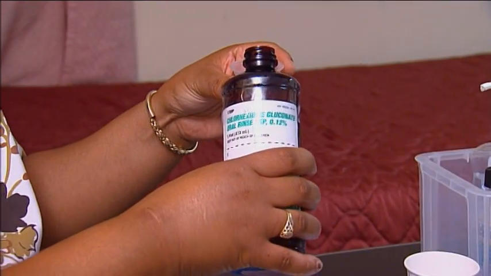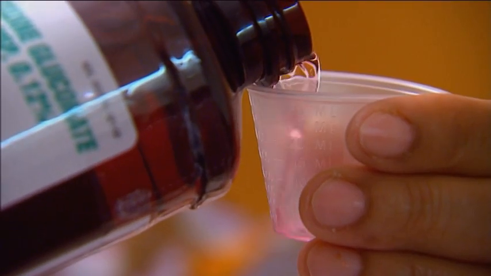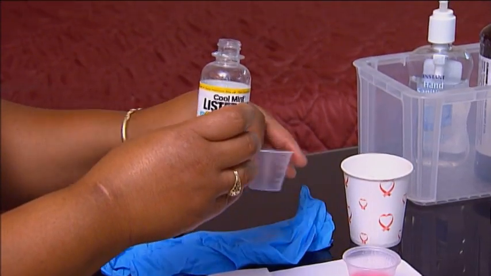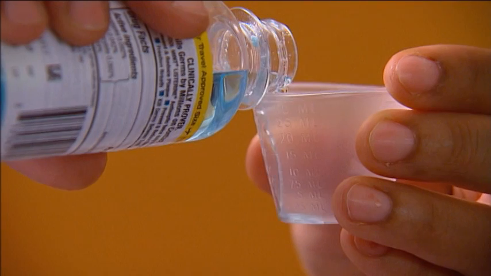Then she pours chlorhexidine rinse into one of the medicine cups. She'll use this to brush the teeth. In the other medicine cup, she pours Listerine for cleaning the brushes. She then places a towel over the person to protect her clothing.